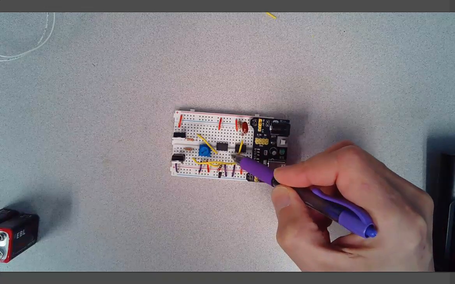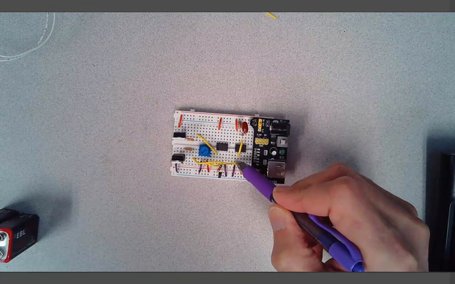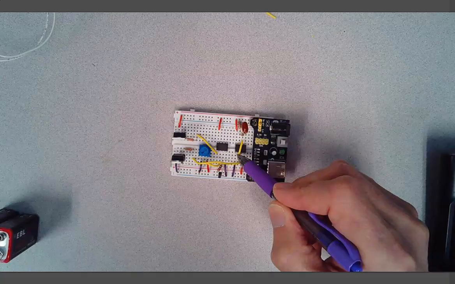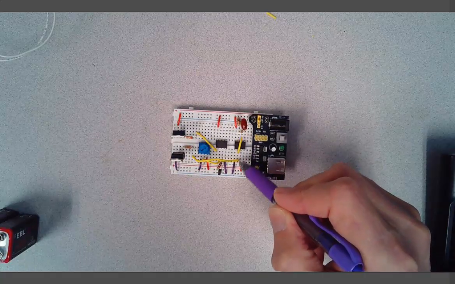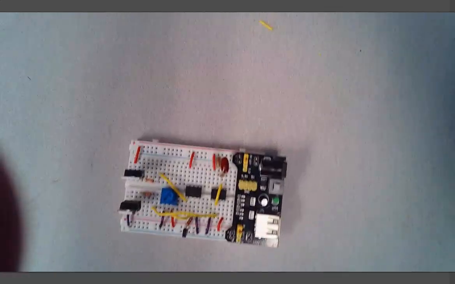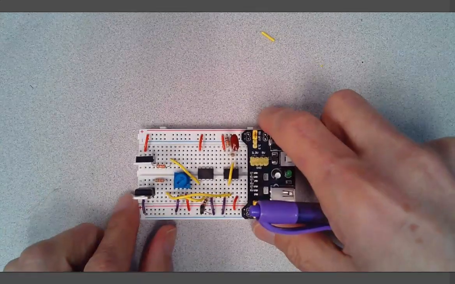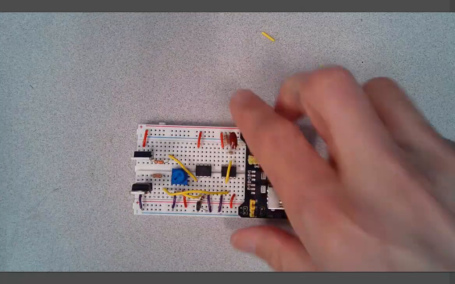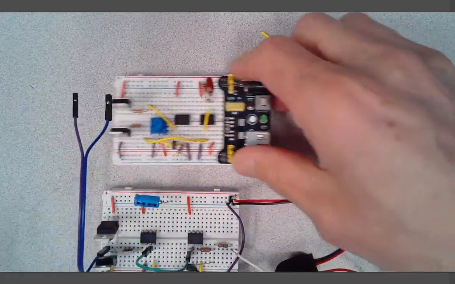Stuff in the middle is shorted up and down. So like this row right here, it's all connected to pin 1 of that IC. Second pin is connected to pin 2, and so on. So that's one type of circuit. This is for DC signals. We'll also look at AC signals in this class.